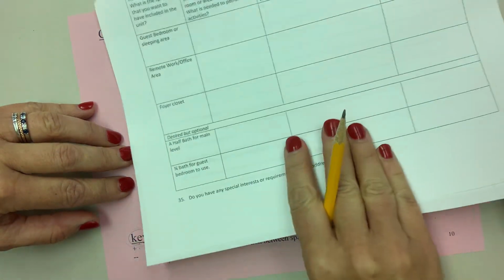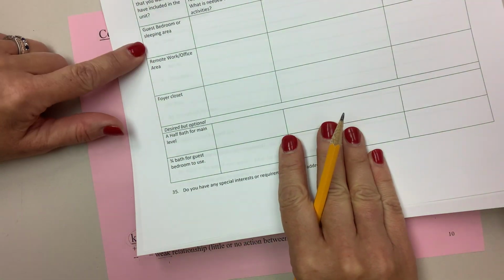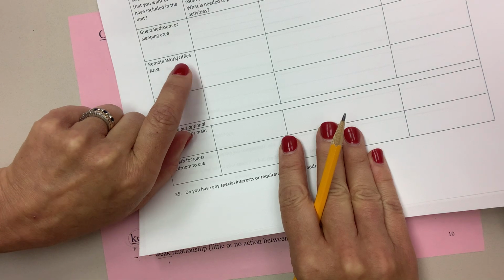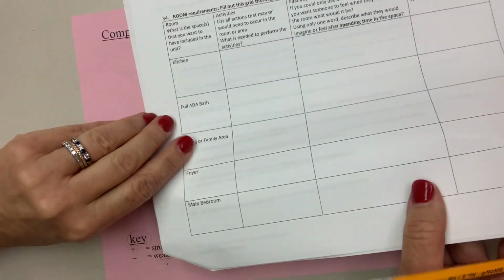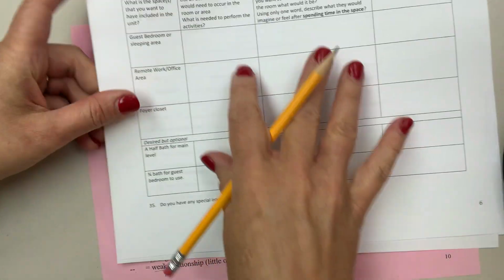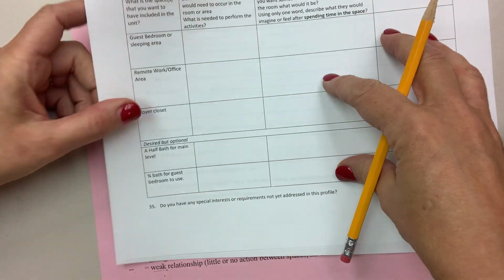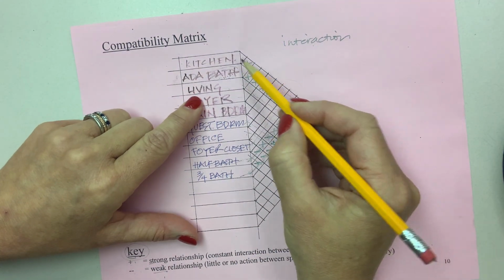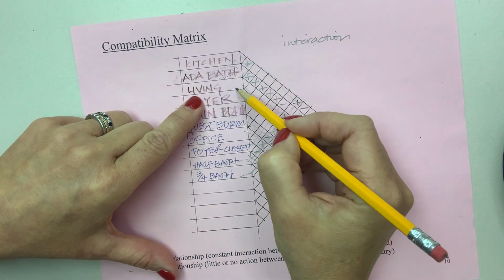But based on what I write here, there's certain interactions that maybe, when they talk about this remote or work office, they want that off of what might be the main bedroom, right? So you're going to write down the information in here enough that you would know how to complete this. So let's say the kitchen and the living room, they would like this interaction.